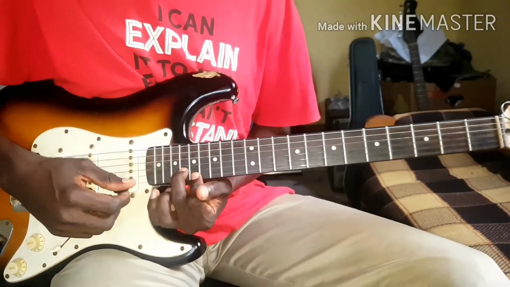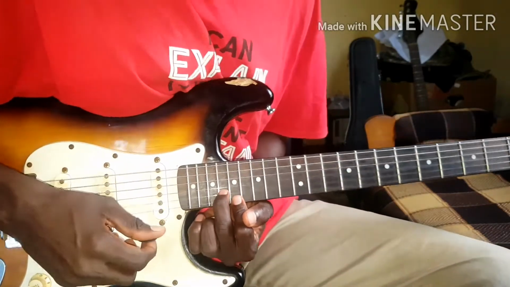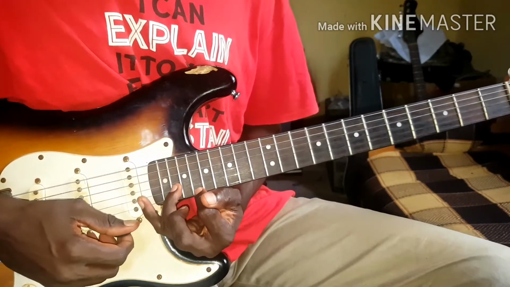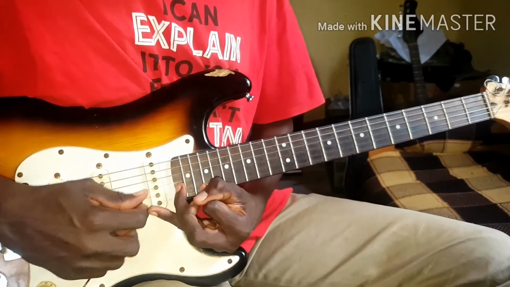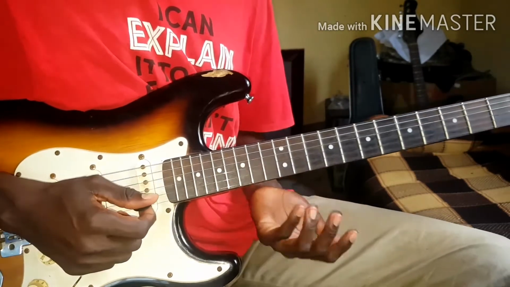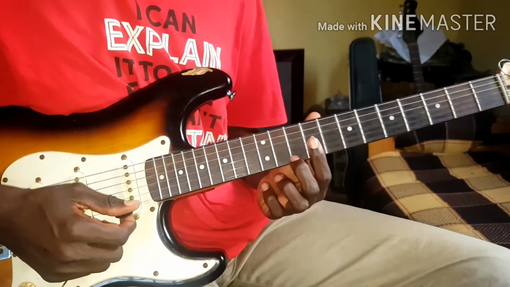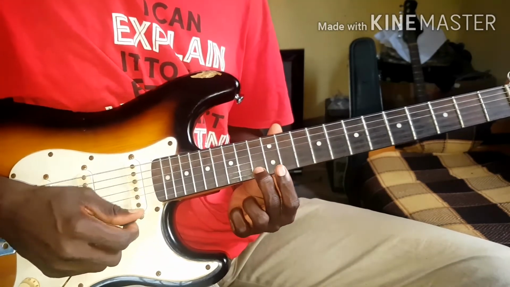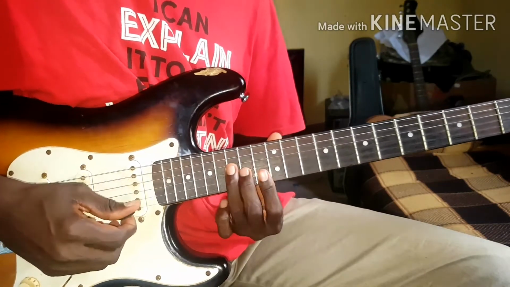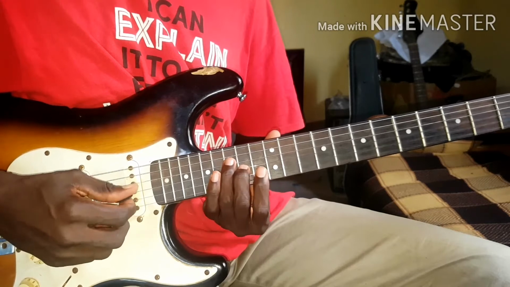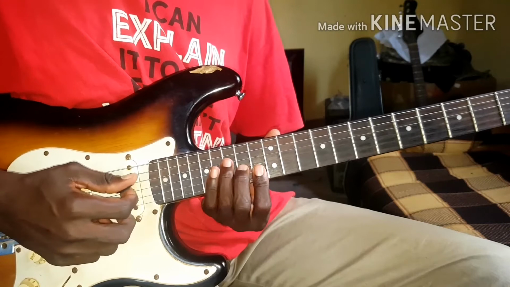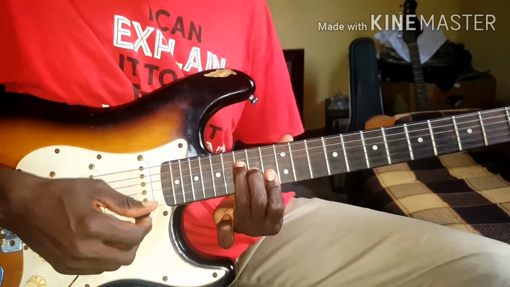Then we move to this F here. You have F here. Do, Re, the same octave. The Mi. He played something on that position too, so that's why I've laid emphasis on it. He played another F here. This is F. Do, So, Mi, Do, making up the F chord.